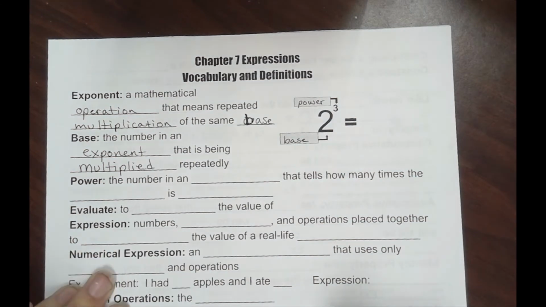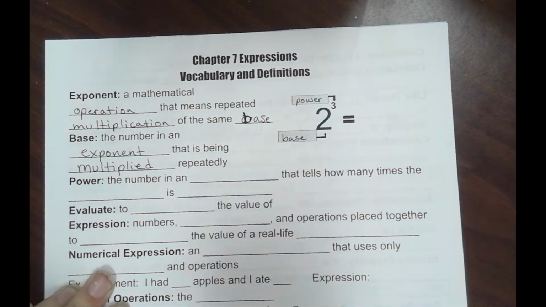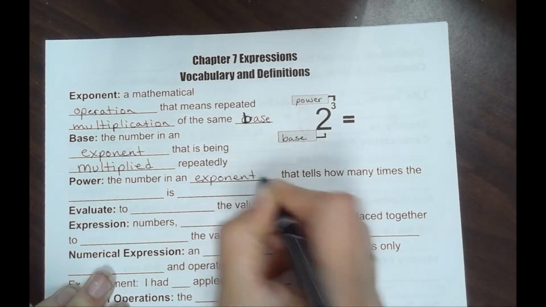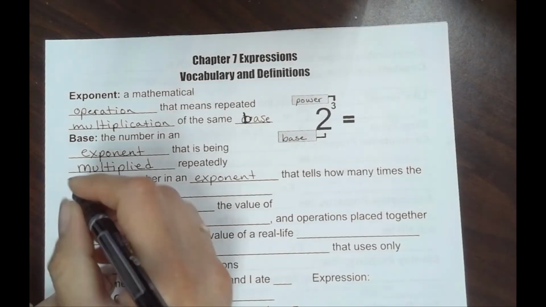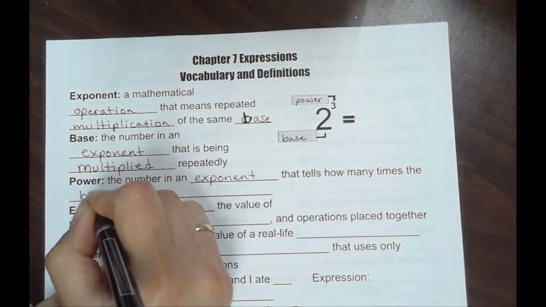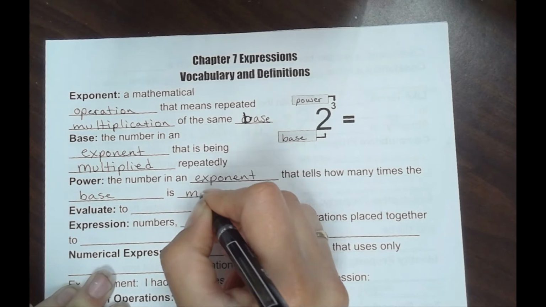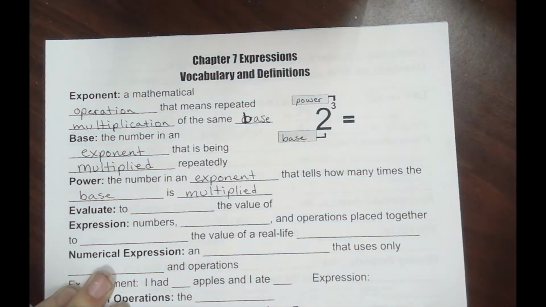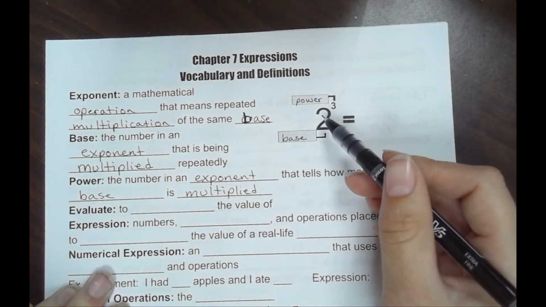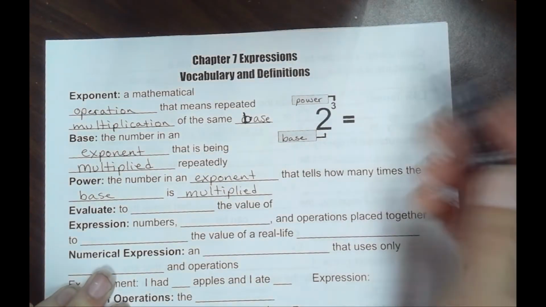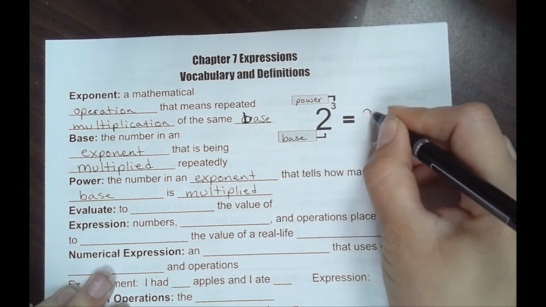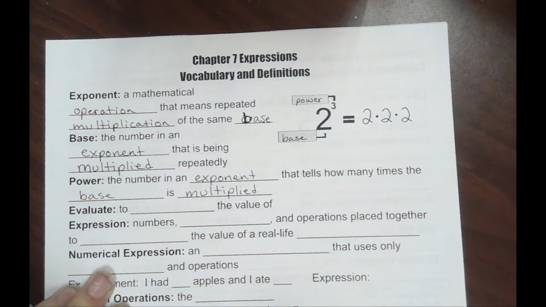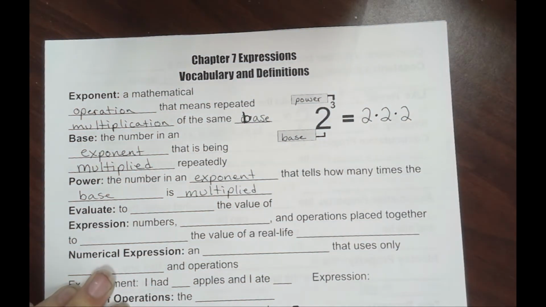Okay, the power is a number in an exponent that tells how many times the base is multiplied. So for example, this base is 2, the power is 3. So that means 2 multiplied by itself 3 times. That's what an exponent means.